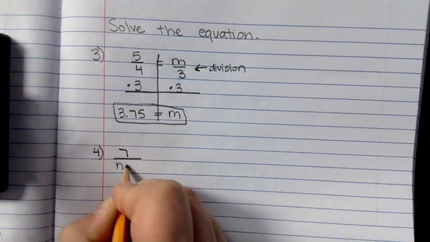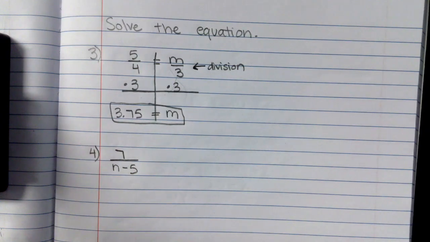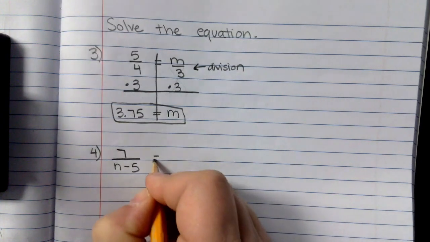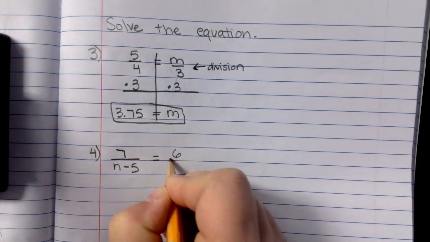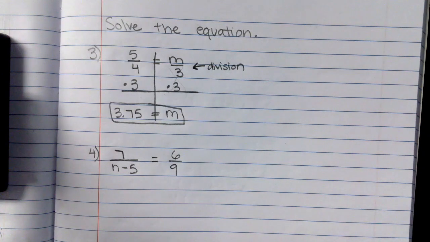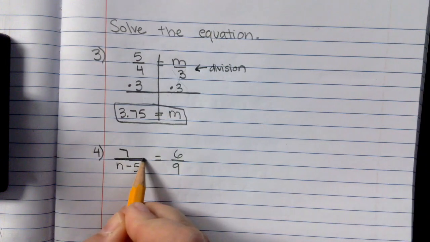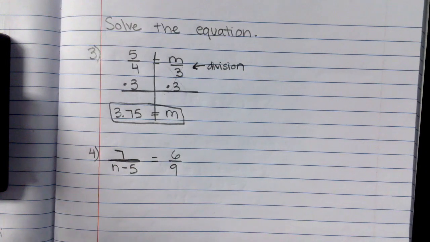So there's a couple big differences between number 4 and number 3. Can somebody name one of the differences? The denominator? Is that what you said? Yeah. Where is our variable located in this one? On the bottom. This one, our variable was on the top.